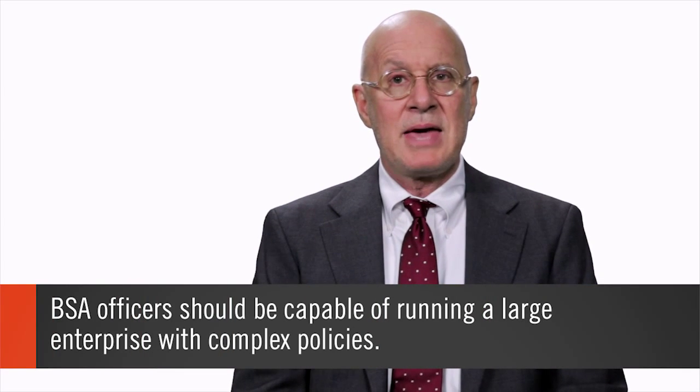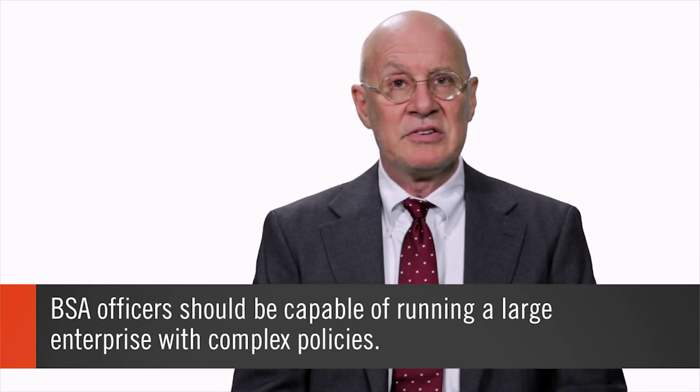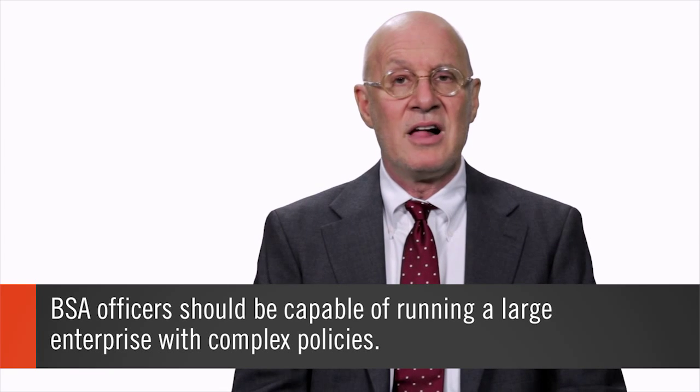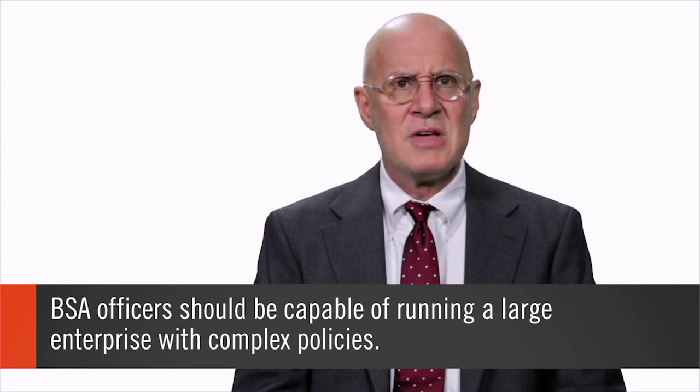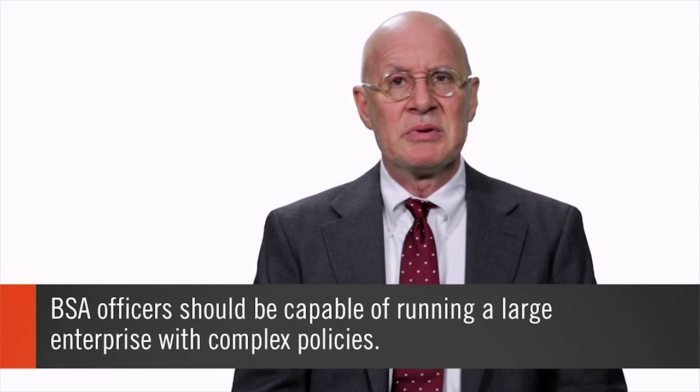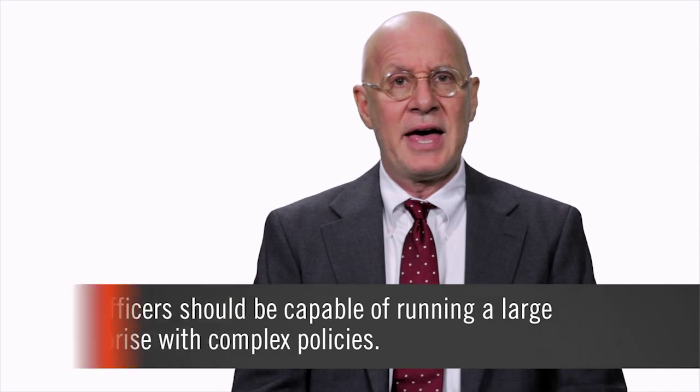They also need to understand the bank and its business and be capable of running a large enterprise and administering a complex set of policies with a very wide lens, where the consequences of underperformance could be significant to the bank. Frequently, the BSA officer will report to the bank's chief risk officer, chief compliance officer, or general counsel, although it's also important that they have a dotted line reporting relationship with the board.